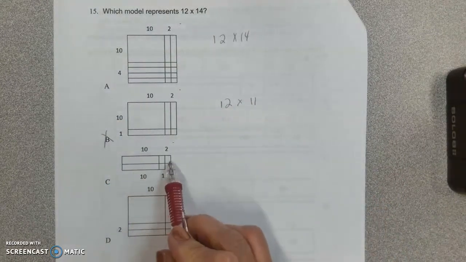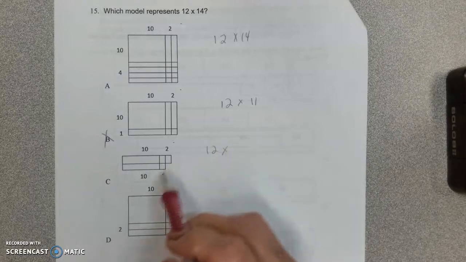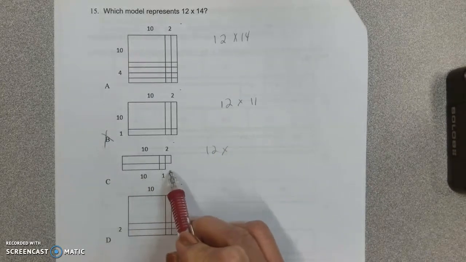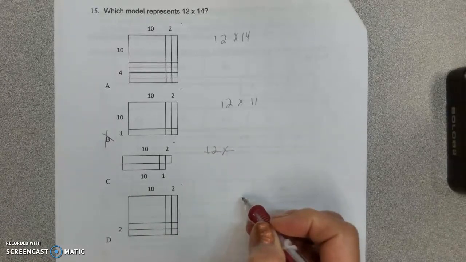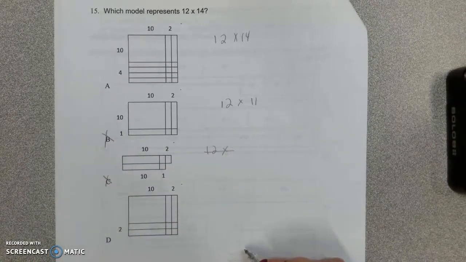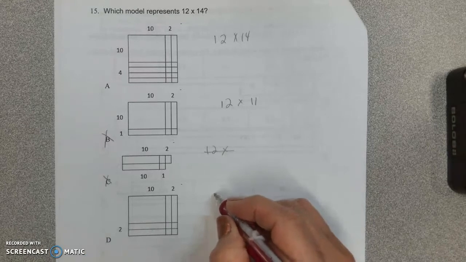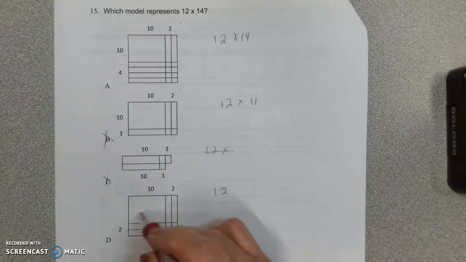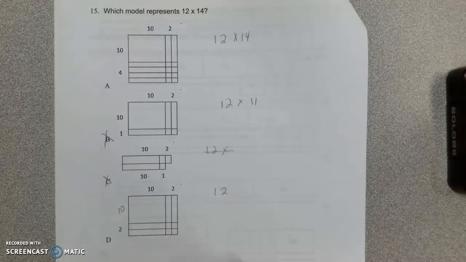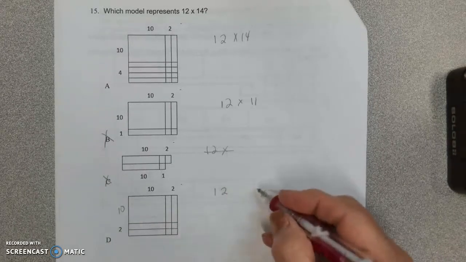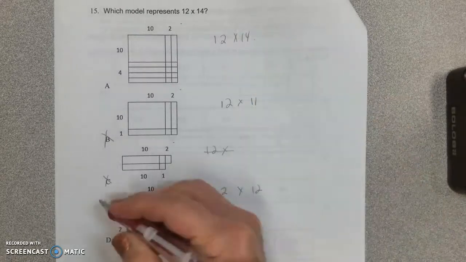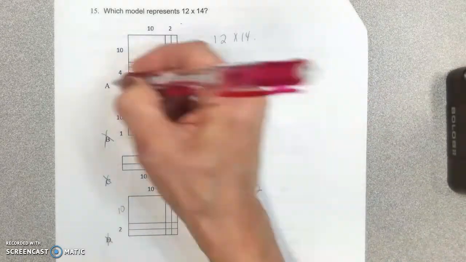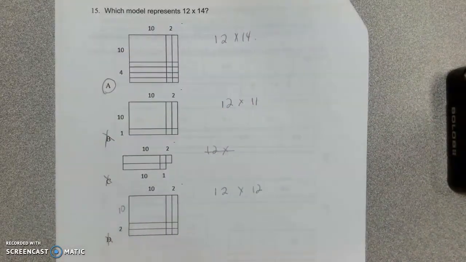Here I have 12 times, well, it's really not an array, so it can't be a multiplication equation at all, so it cannot be the right answer. Then over here I have 12 here, and it's missing the 10. I could put it there, and then I've got 12 times 12, which is not what the question is asking, so that is also not the right answer. So the correct answer choice is A.